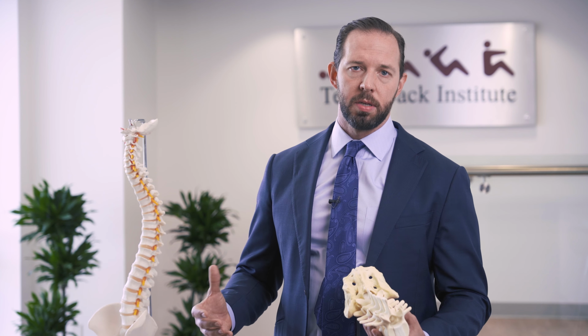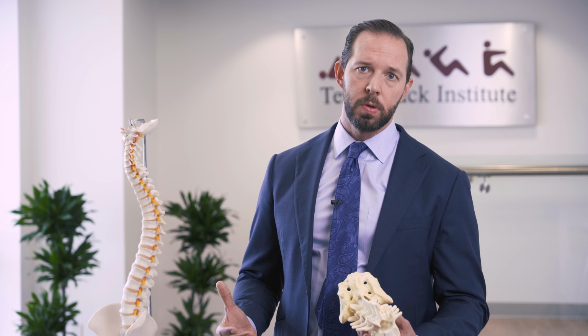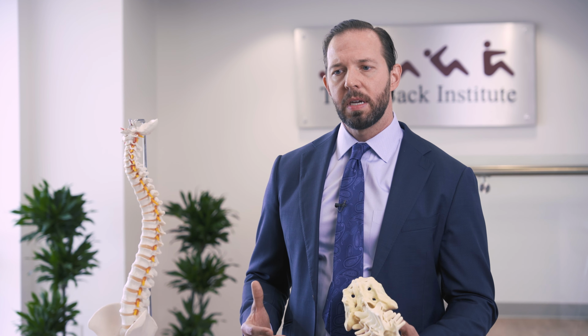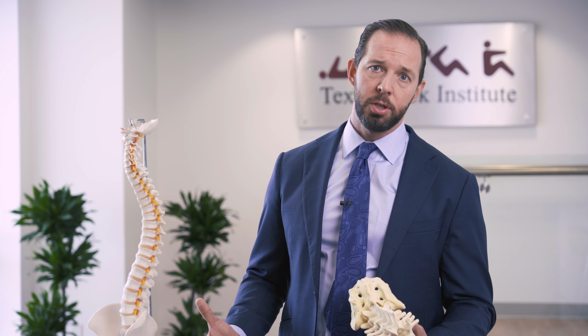Now, when these conservative measures fail, then we talk about doing some sort of surgery to alleviate the symptoms and solve the problem. Here we're dealing with a physical problem where there is narrowing of that spinal canal. So the goal of surgery is to open up that narrowing, to decompress the nerve roots. Oftentimes that could be as simple as just doing a decompression.